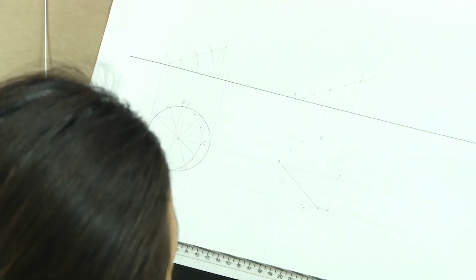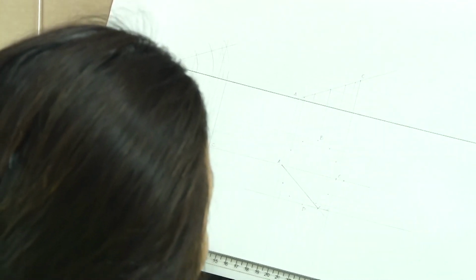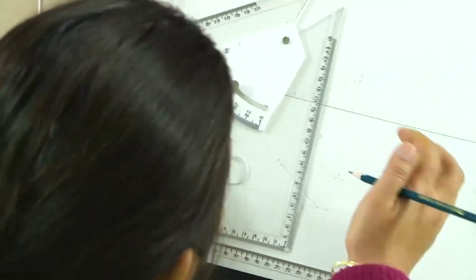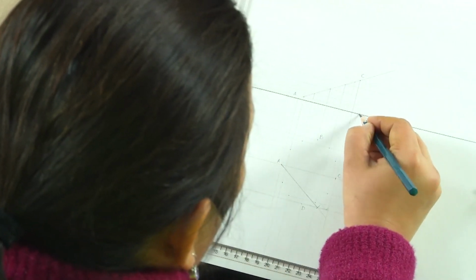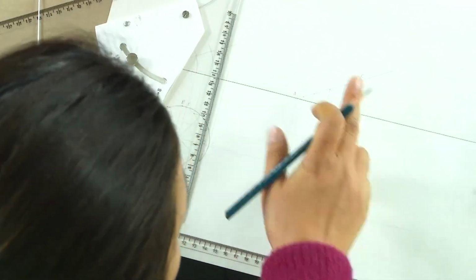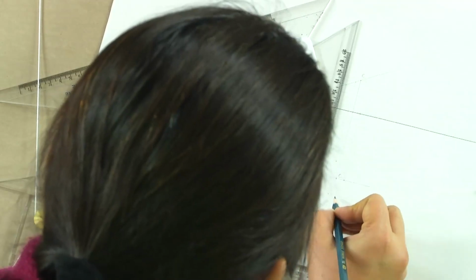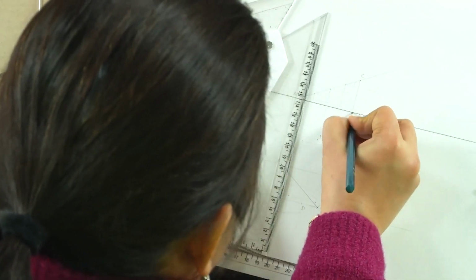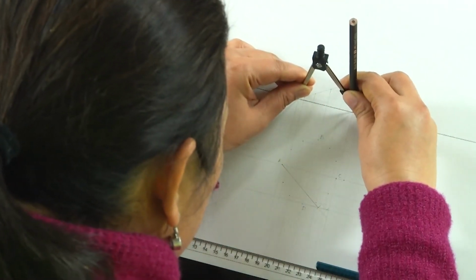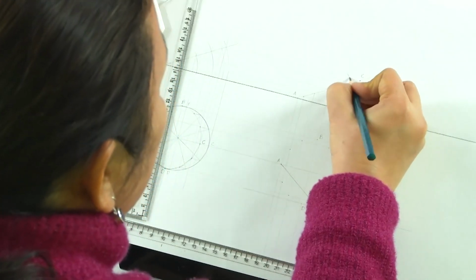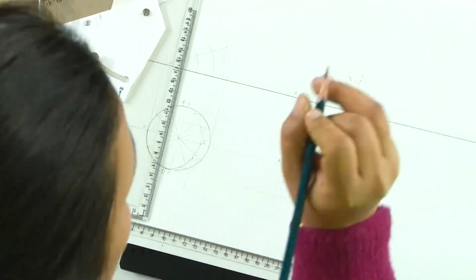So what we get here is that the original projection of this diagonal AC, which was this, will now be projected onto this line. So the trace of this is now going to be projected onto this line. So this is the new AC in elevation.